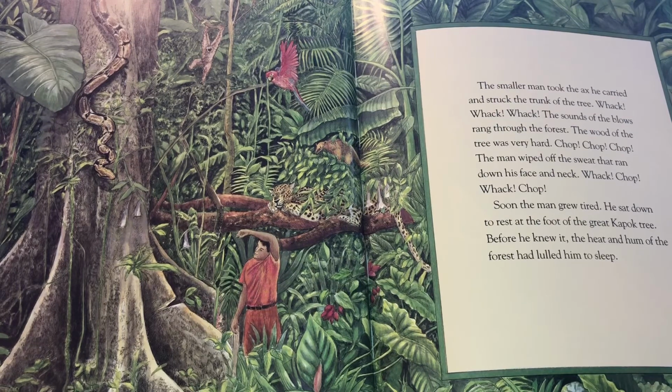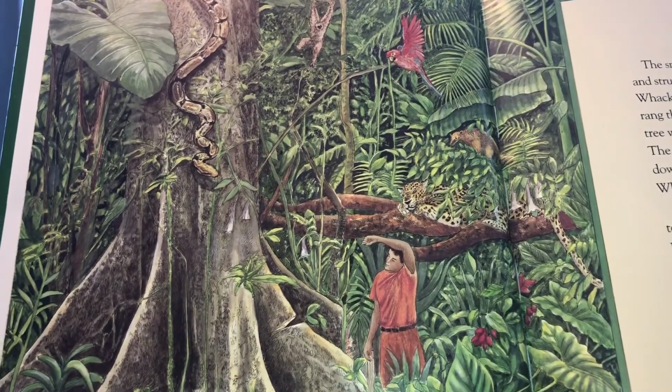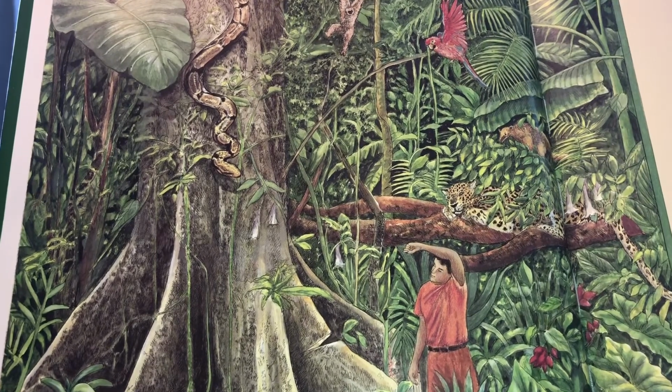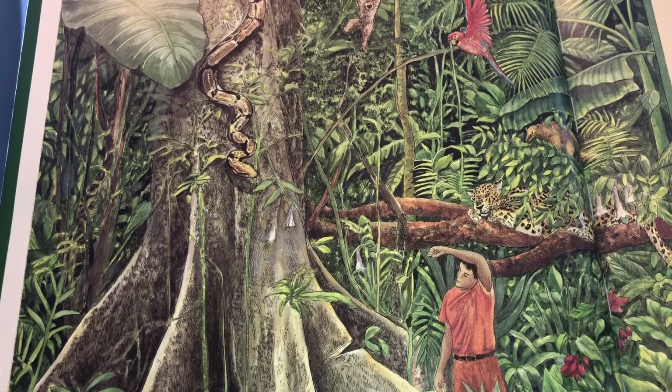Whack! Chop! Whack! Chop! Soon the man grew tired. He sat down to rest at the foot of the Great Kapok Tree. Before he knew it, the hum and the heat of the forest had lulled him to sleep.